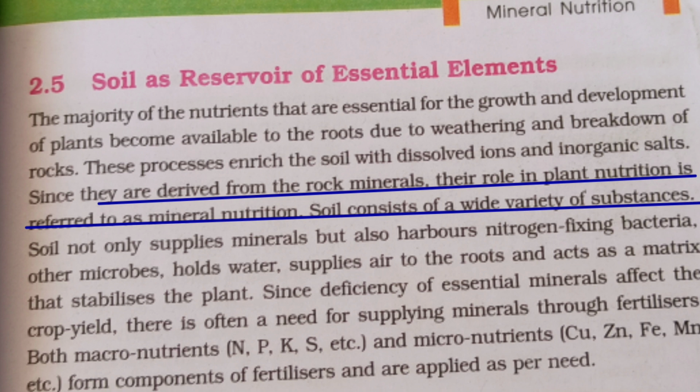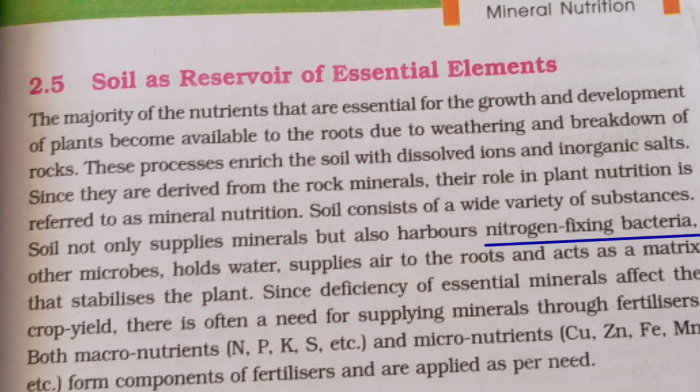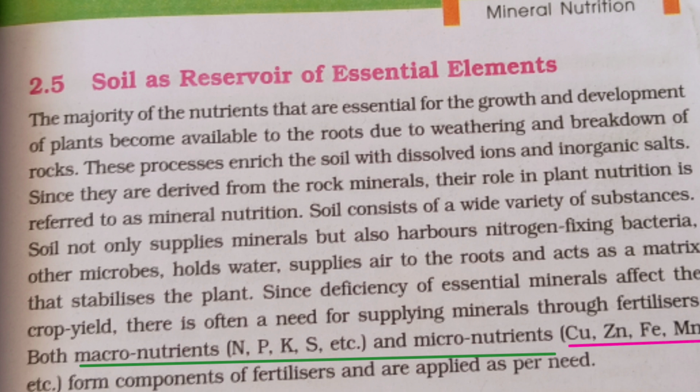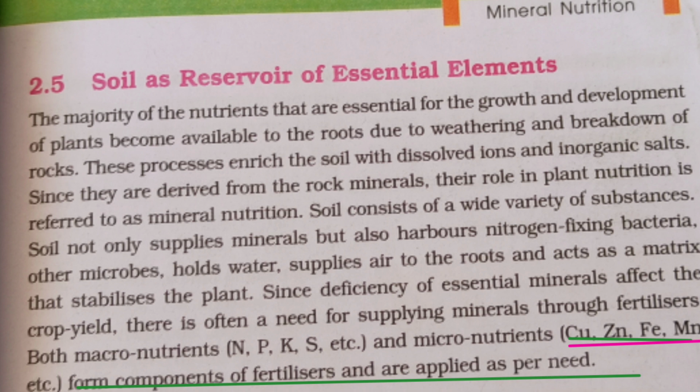Soil consists of a wide variety of minerals, and also nitrogen-fixing bacteria. Here, macronutrients are N, P, K and micronutrients are copper, zinc, iron and manganese. These are components of fertilizers and are also applied as per need for plant growth.